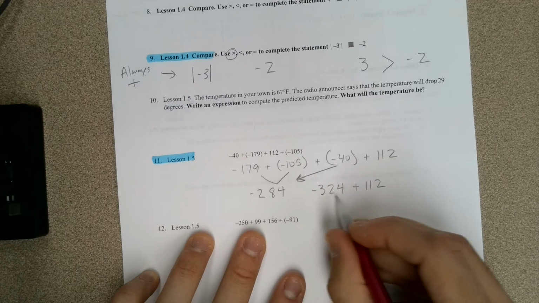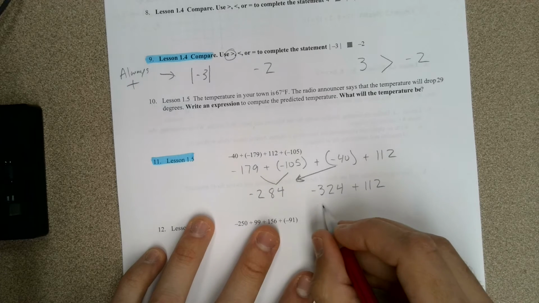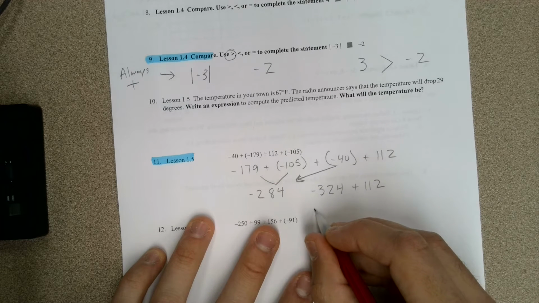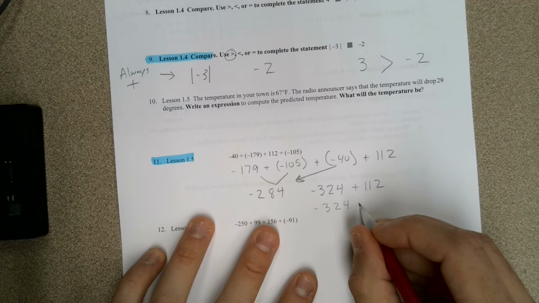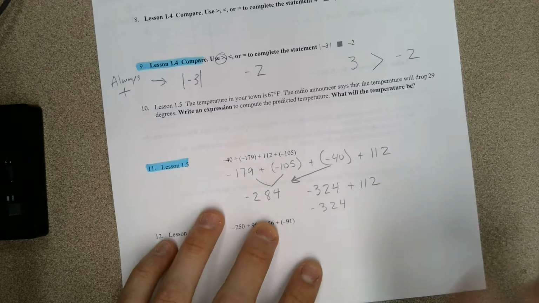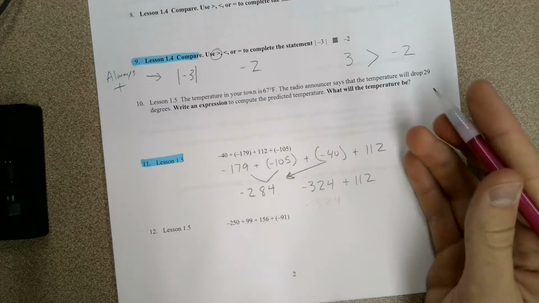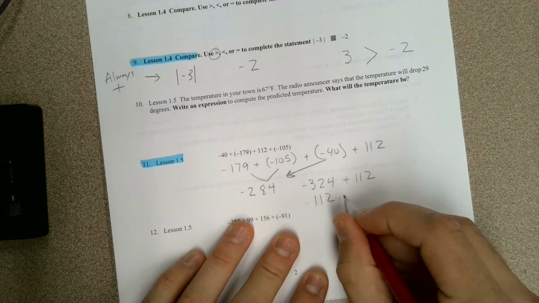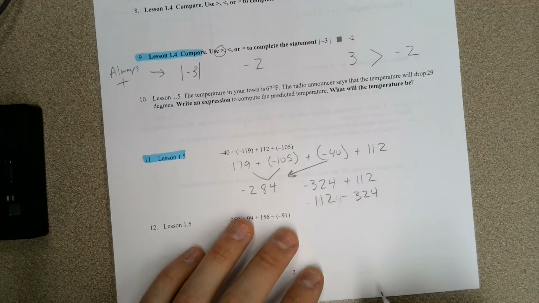Now we're doing a negative plus a positive. I could also think of this as, could rewrite this as negative 240. No, actually, we'll leave it like that. But if we wanted to, we could swap these around. We are allowed to do this and rewrite this as 112 minus. Those would be the same answer.